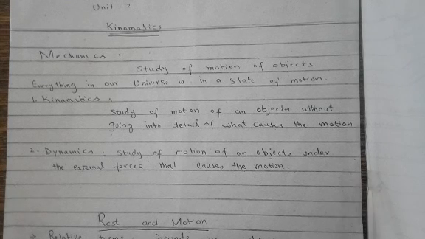While in dynamics, we are studying the motion of an object. Also, we are going to the cause of the motion. What factors, which factors, and also all these external forces that cause the motion.